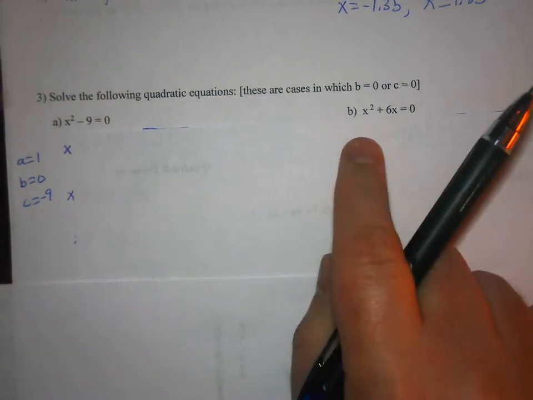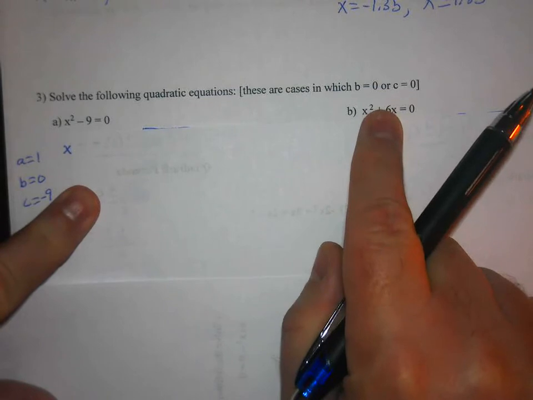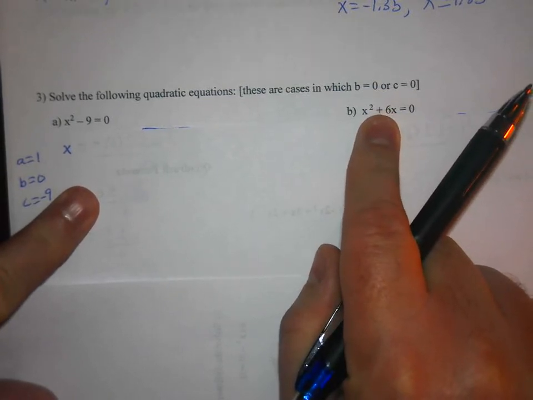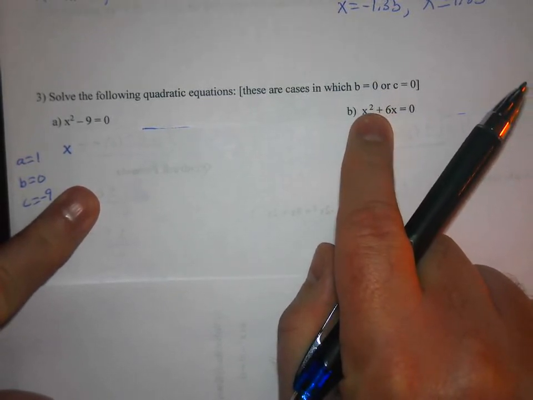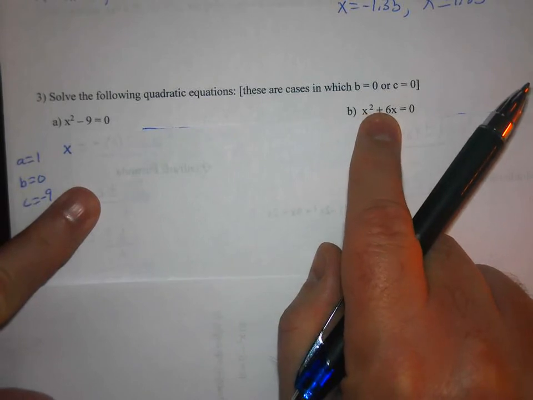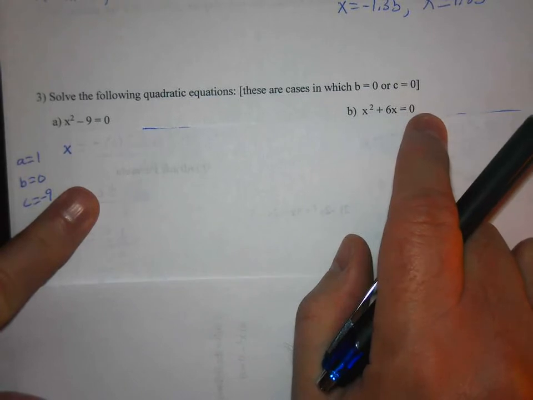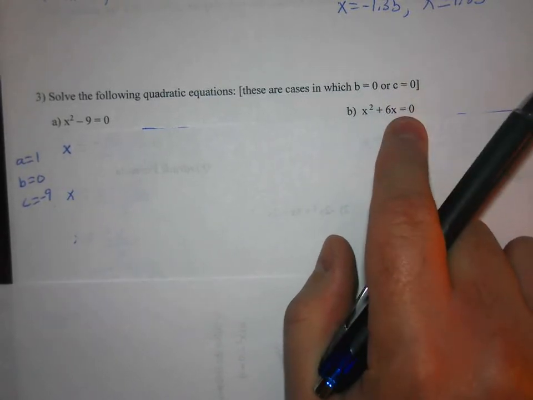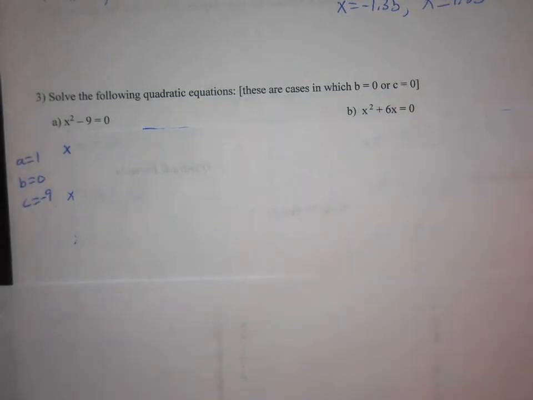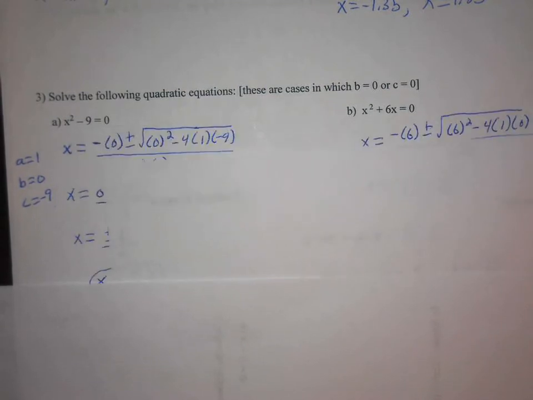Okay, I want you to do that one, but I'll mention part B so I can show you the answers all at once. Here, a is 1, b is 6, and then technically this is plus 0 at the end, and then equals 0. So here the c value would be 0. So a is 1, b is 6, and then the c value is 0.